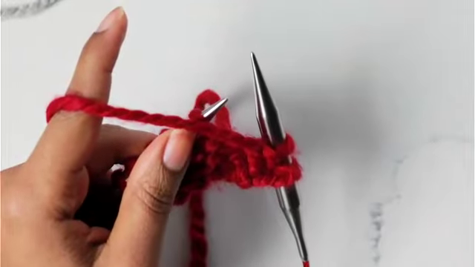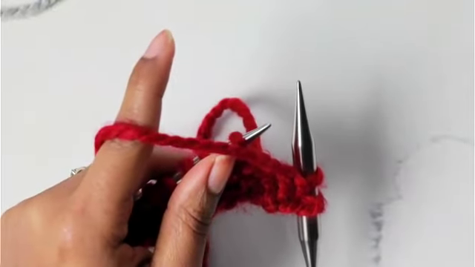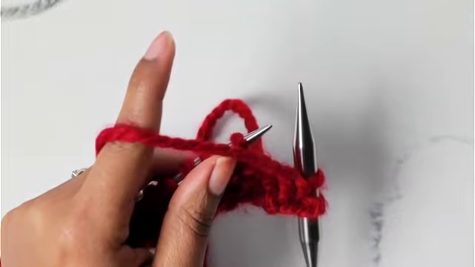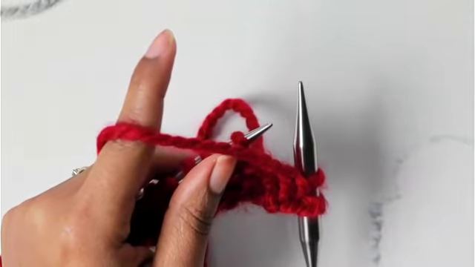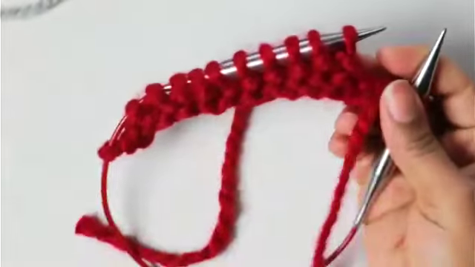One second. I tend to end up with extra stitches when I purl. Is there a particular reason for that? Okay, that could be a couple of things.